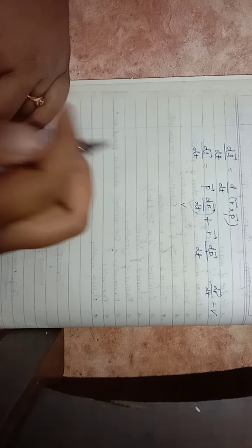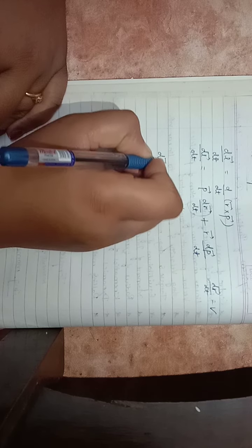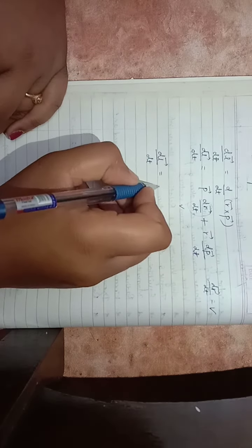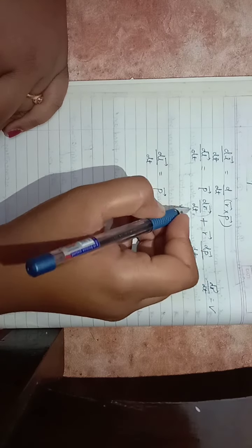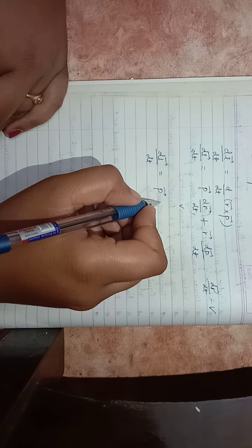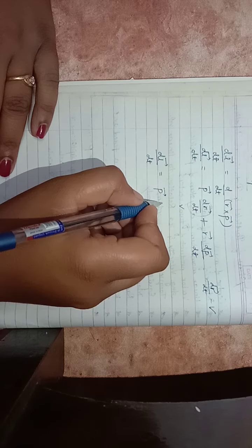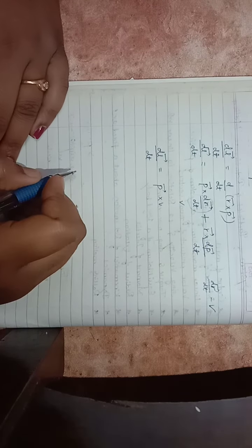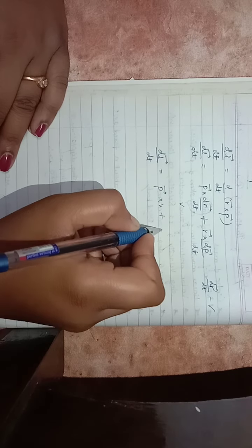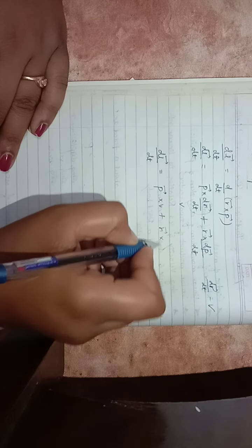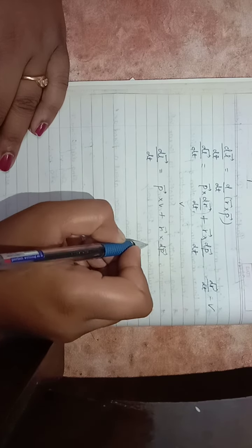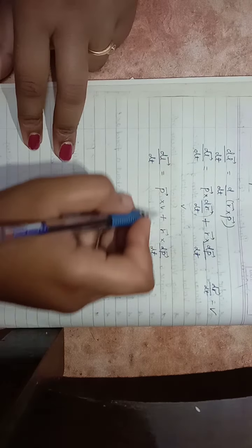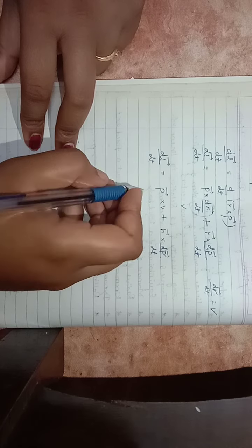So what you will get: dL by dt equals p cross v, with the multiplicative cross sign, plus r cross dp by dt. Understood?